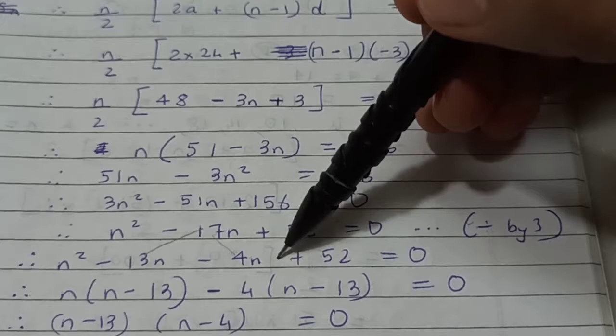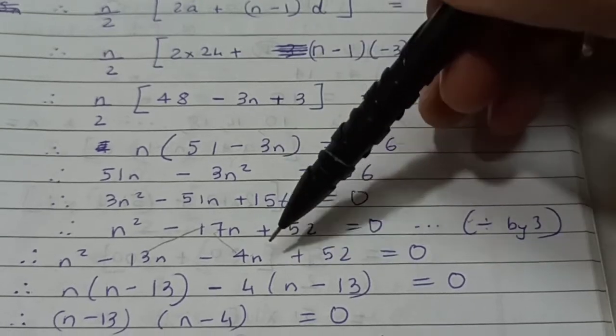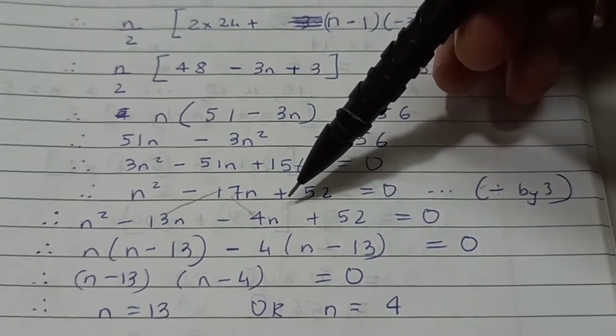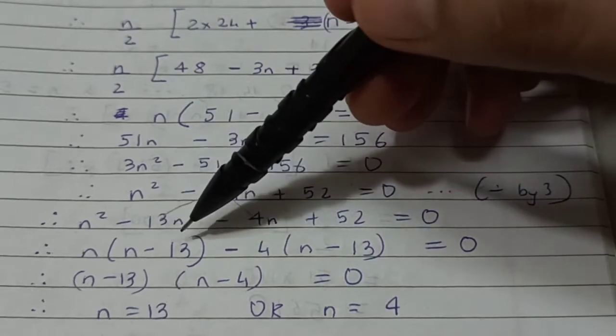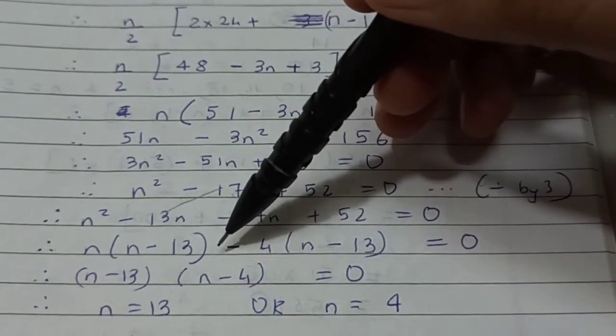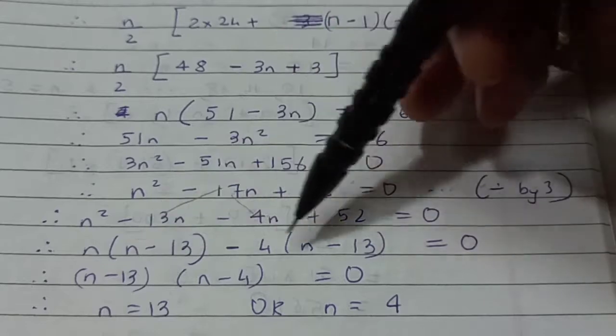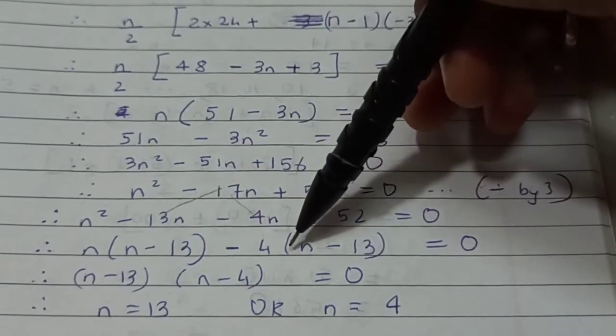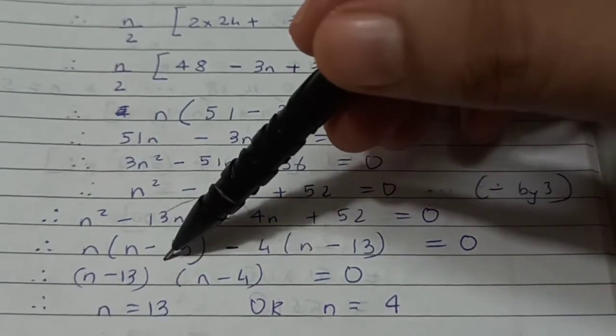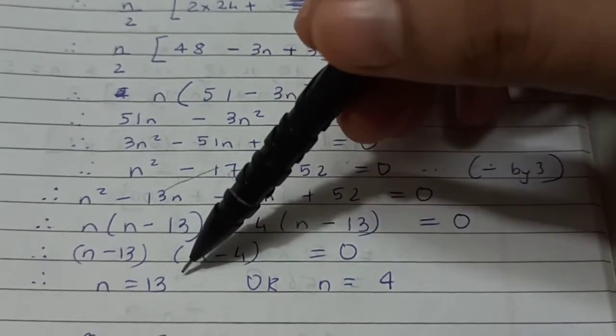Solve this on your own. Don't just copy. You need practice of quadratics. Like terms together. Take n common here, take minus 4 common here. Common brackets together. So n is either 13 or 4.